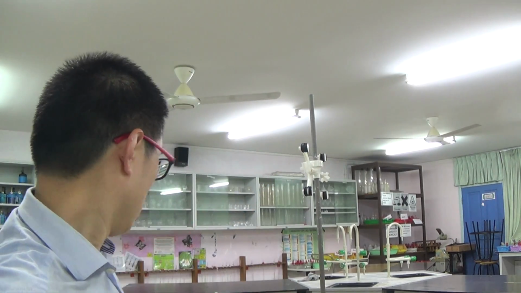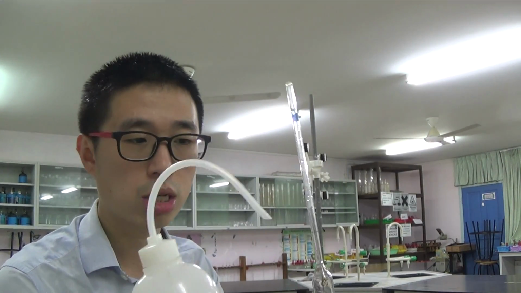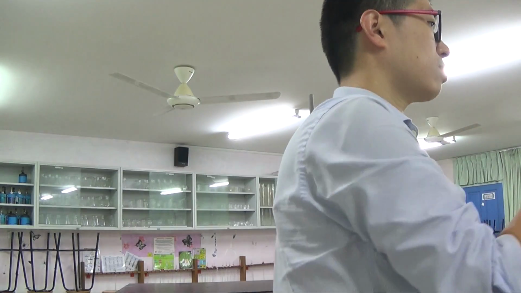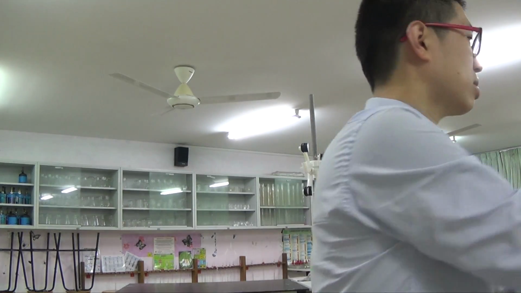Being a usual titration, I don't know what happened with the last person who used my apparatus, so I will rinse with distilled water. But whatever you do, you always have to rinse with the solution that you are going to fill it with eventually, before you start your titration, okay? So I'm just going to rinse my pipette.